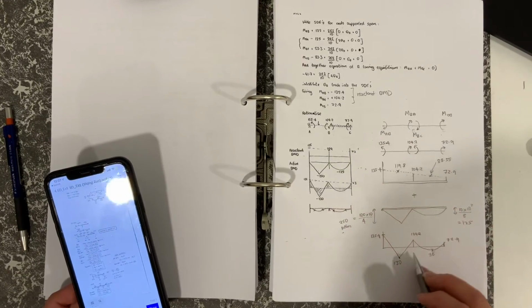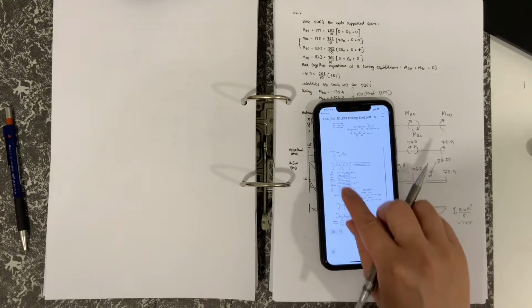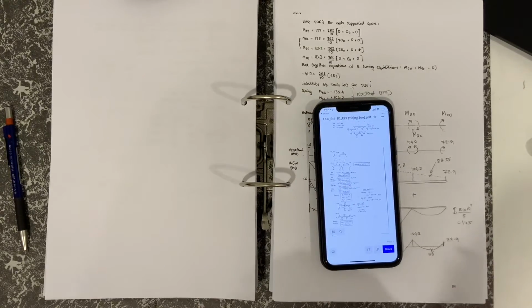Once you've got the bending moment diagram, from there you can work out what the reactions are, and then you can get the shear force diagram.